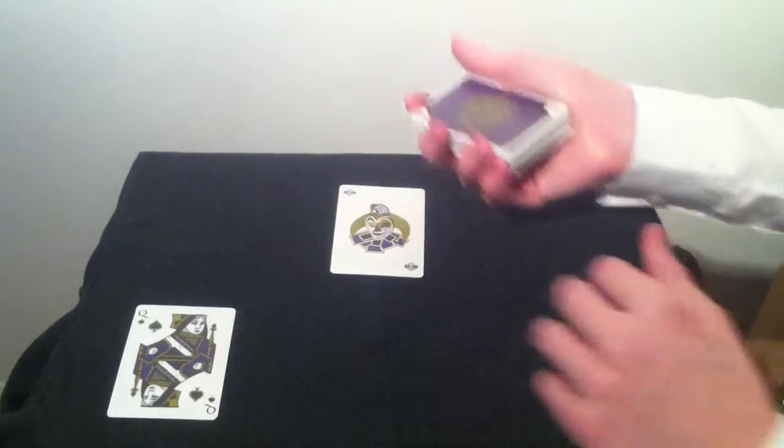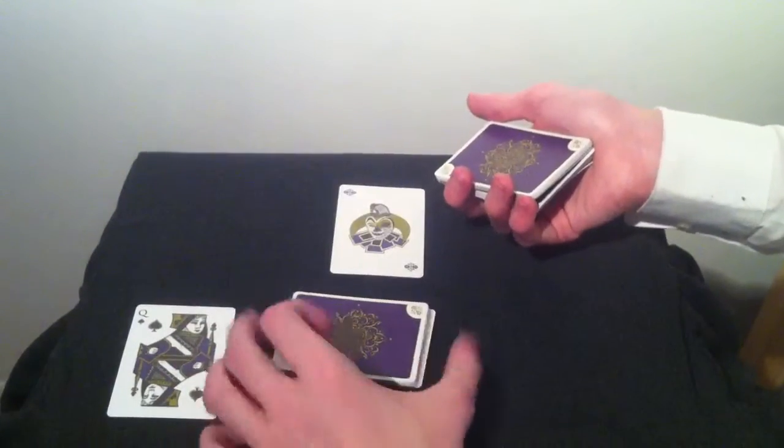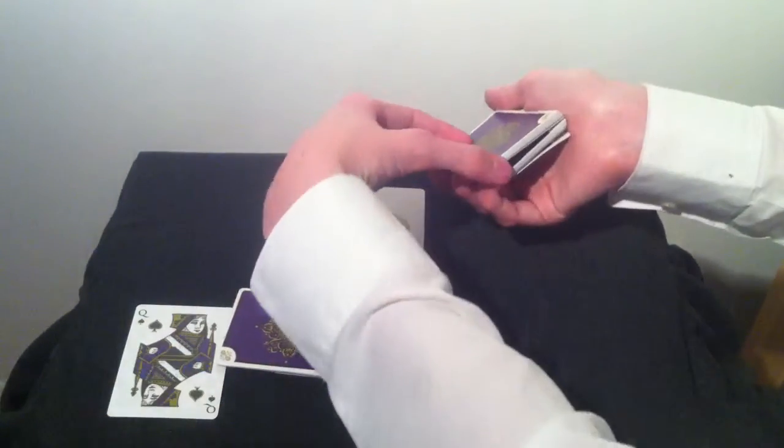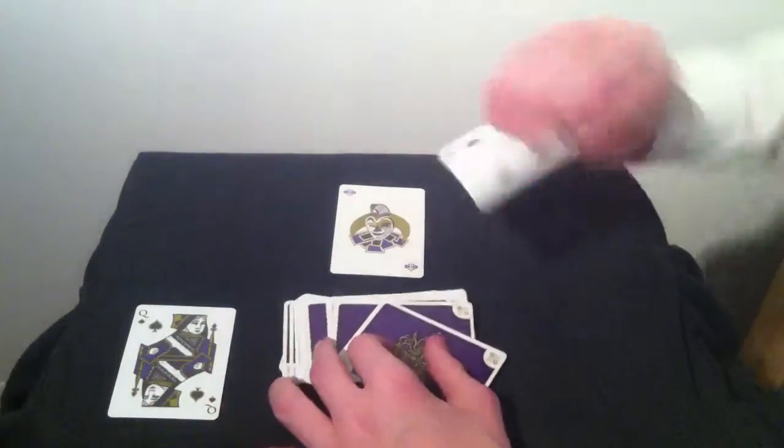And once you've got that break, you can then take off half the cards on top, place them on the table, place the rest of the cards above the break onto the table, and place what's left in your hand, so their card is here, place that on the table.